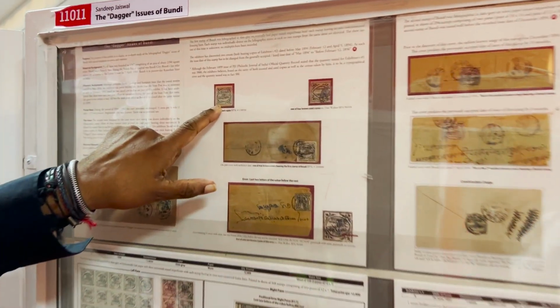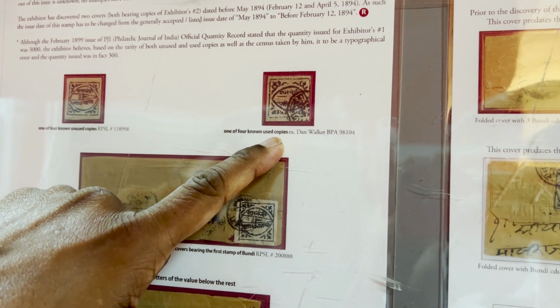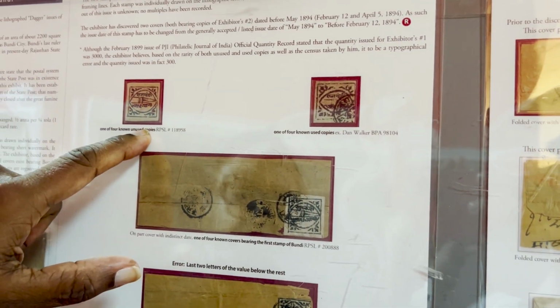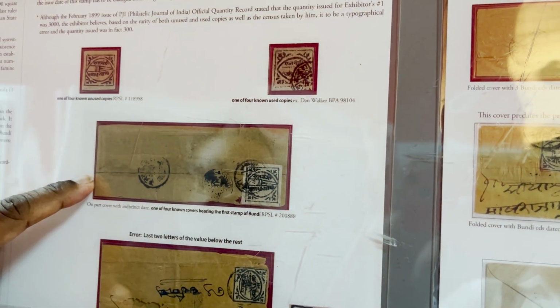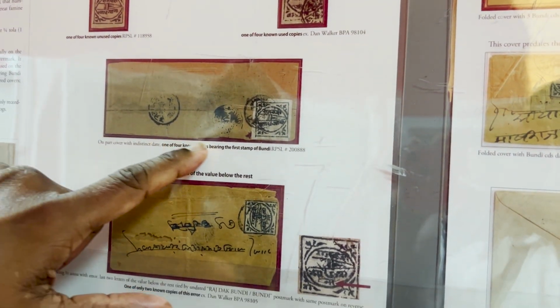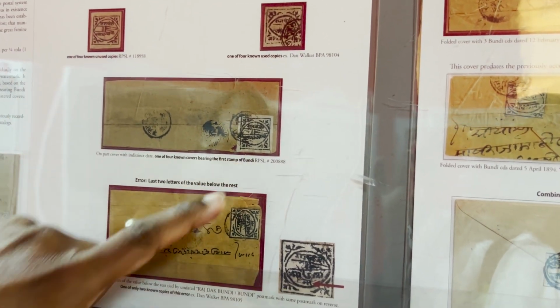I start off with a mint copy. There's only one of 4 known mint copies. And then I have a used copy, which is one of 4 known copies. Again, these are all certified. This has a Royal certificate, this has a BPA certificate. Then we have one on cover. This is all SG1. And again, it has a Royal certificate.